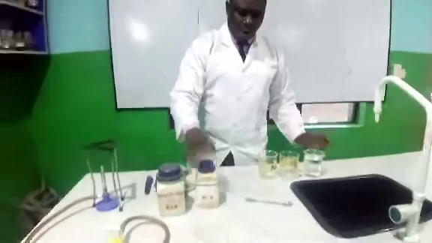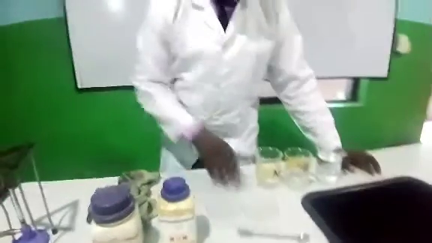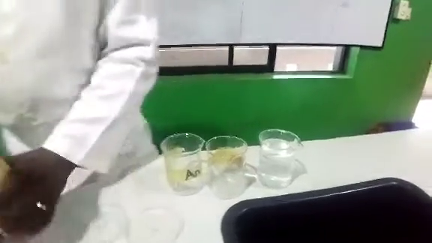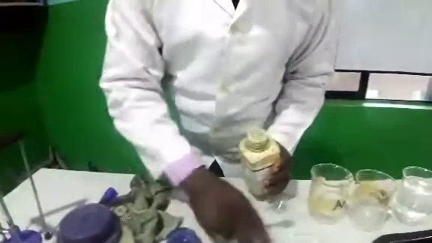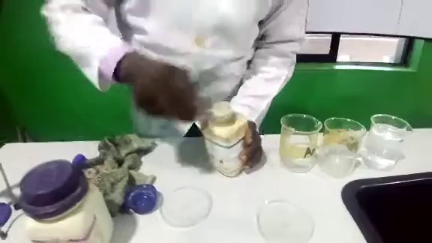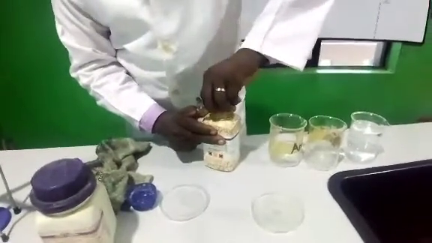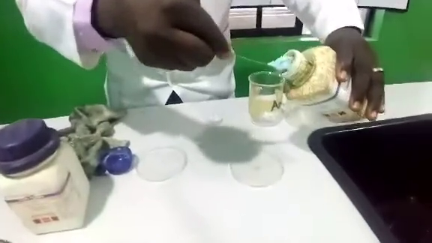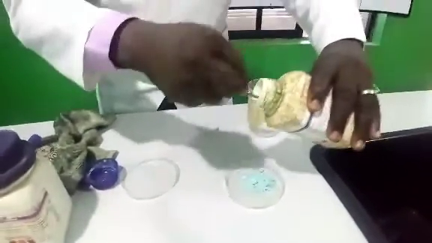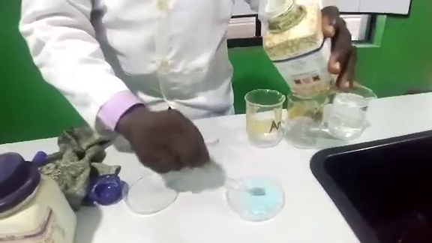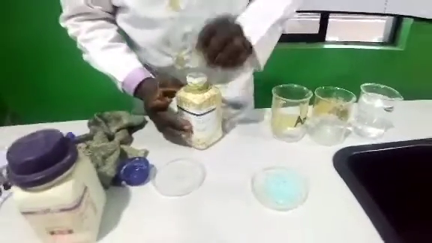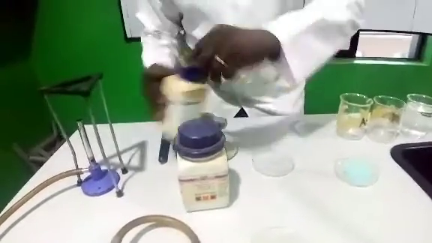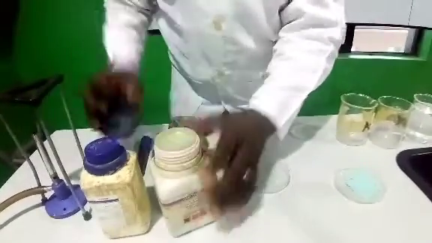Okay, now on the table as well, I have my petri dishes, my spatula, and my beakers. Now I am going to put some of the anhydrous salt in one of the petri dishes. Then I'm also going to do that for the hydrated copper(II) sulfate.